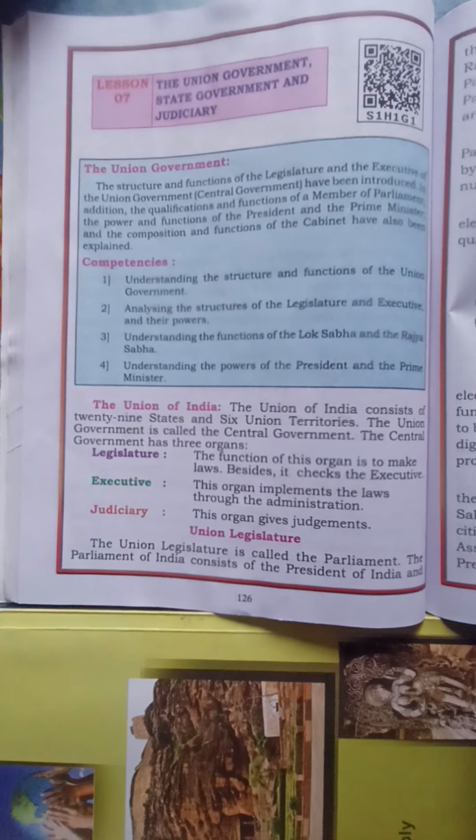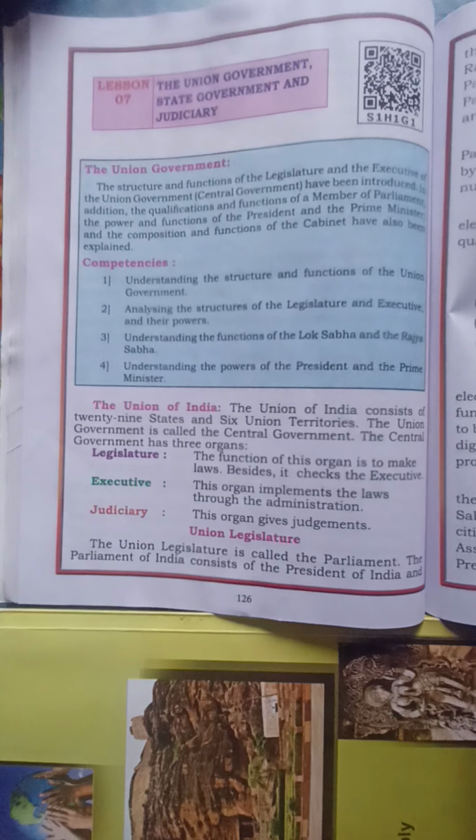Class 6, let us study lesson 7, the Union Government, State Government and Judiciary. In the previous class, we have studied about the government. Today we shall study the Union Government. So what is the Union Government? Union Government is also known as the Central Government.